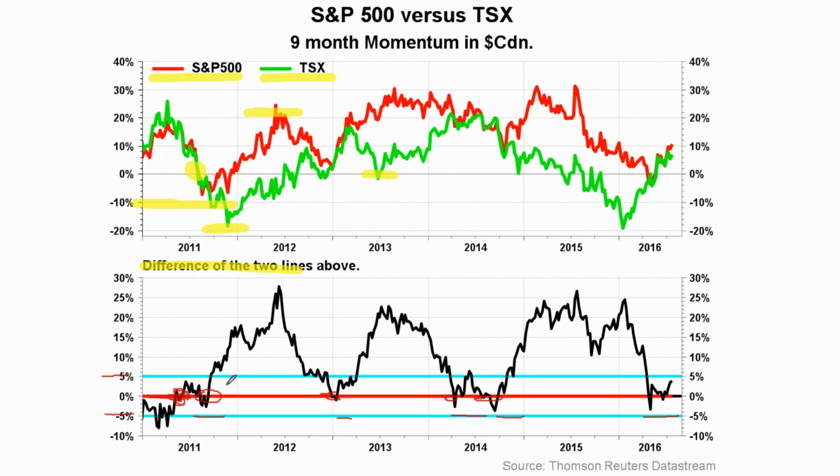So we look here and we see that, for instance, here, the difference is 25%. That's the Canadian market down here about minus 5%, and the US market up about 20%. So a difference of 25%, huge differences. So here you would have been getting into the US market, staying in for 5 years, and you have all this great outperformance.